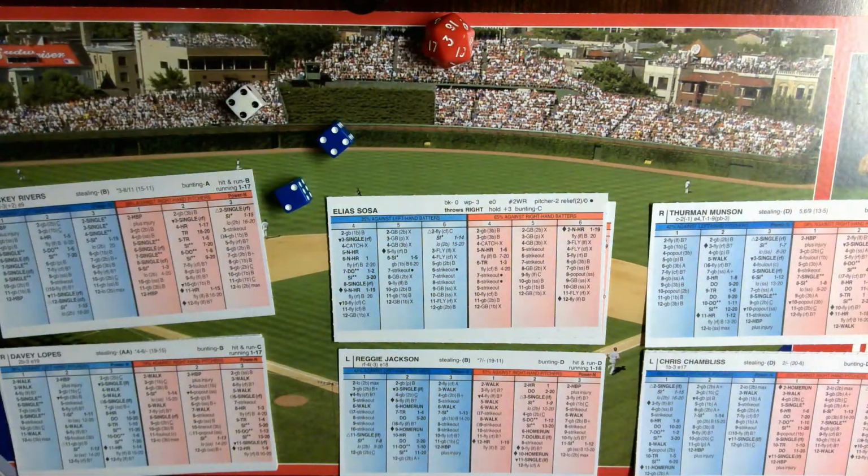That is a 3 and a 10. A 3 and a 10. Third base. A 2 and a 3 is an SI2. And a 20 and a 10 is a blank. So an SI2, single, runners advance 2 bases.